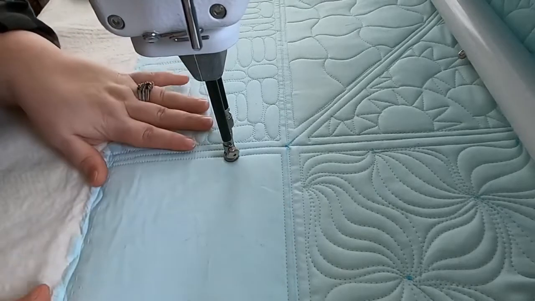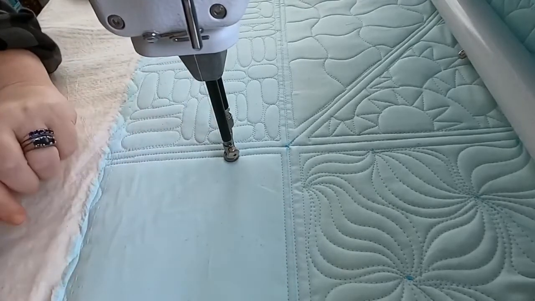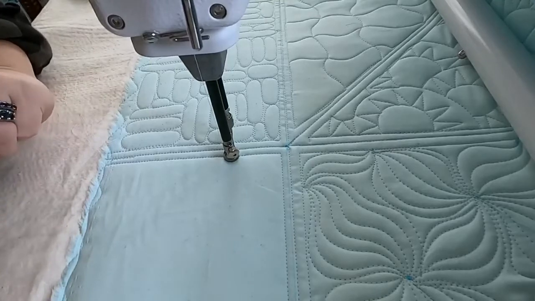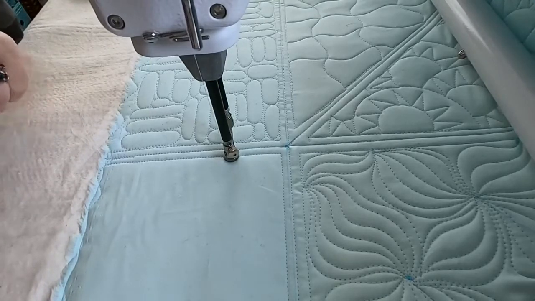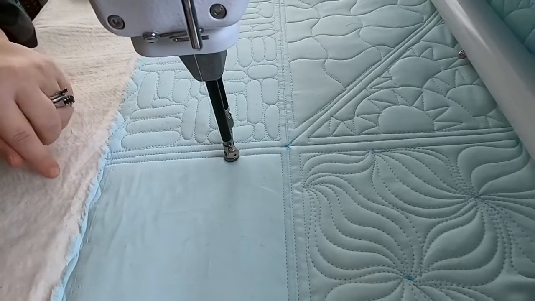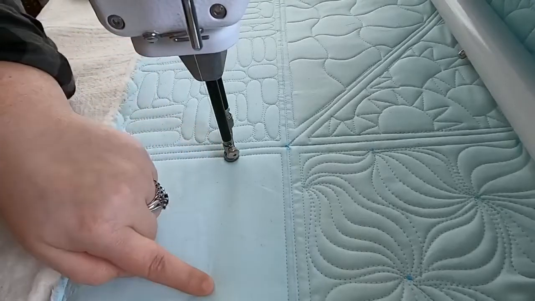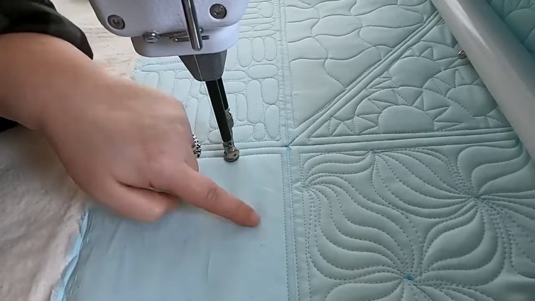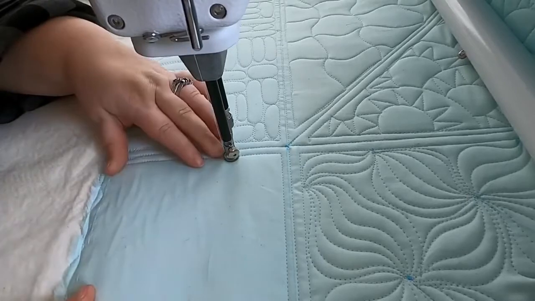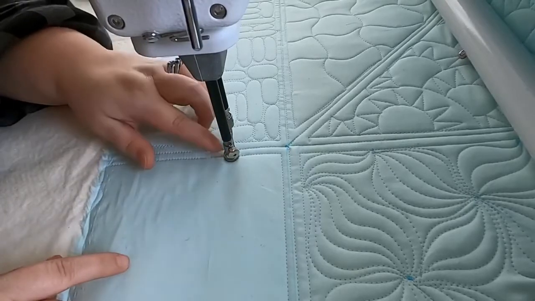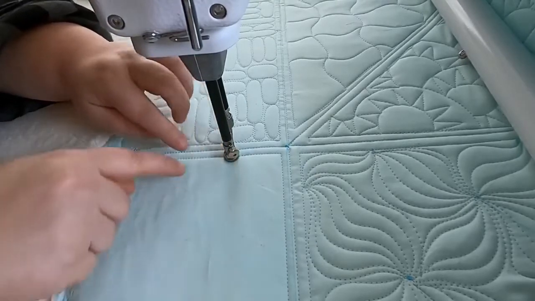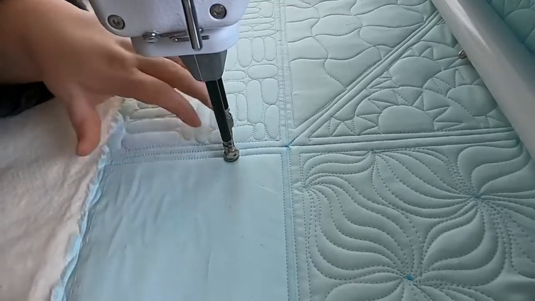We have one final little square on our sampler, and we are going to do a variation on the kind of 3D texture we did a couple weeks ago, where we stitch a wavy line and then fill it in with these arc shapes. So I'm going to set us up like we did in that video, where I'm going to do a couple of wavy lines across this block.